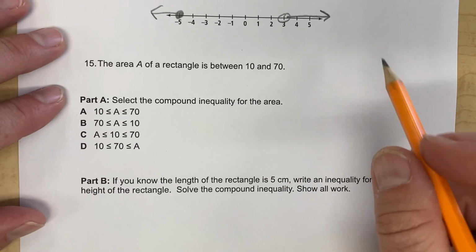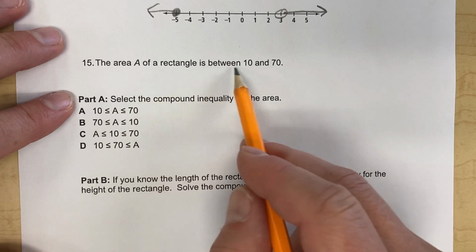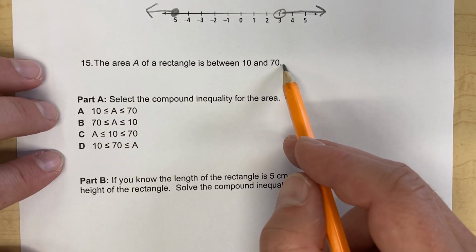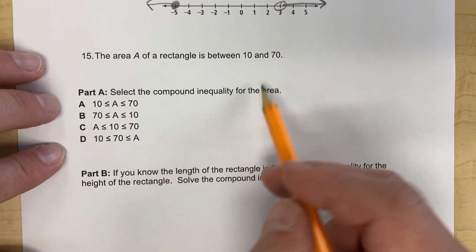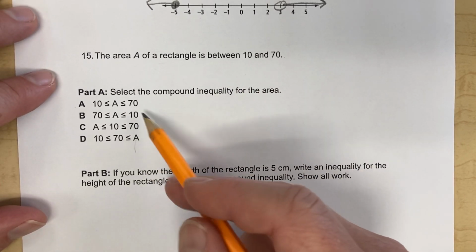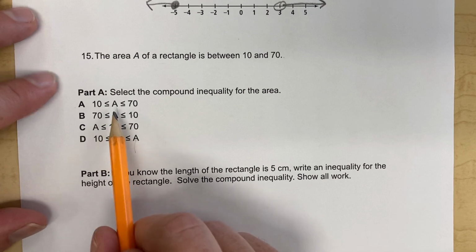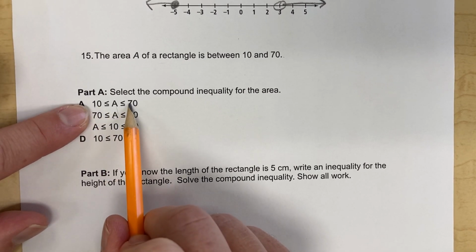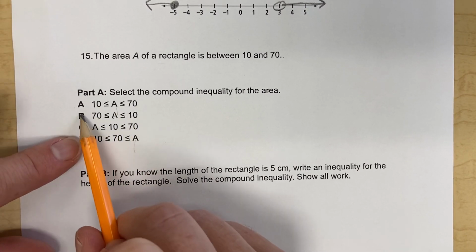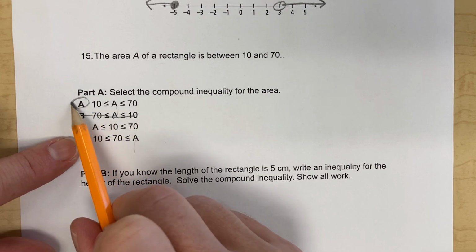All right, last one here says area A of rectangle is between 10 and 70. Which one says that? So we just simply want an expression that says that the area is between 10 and 70. Now both of these put area between them, but 10 less than 70, 70 less than 10, that's not correct. This is the one that is.